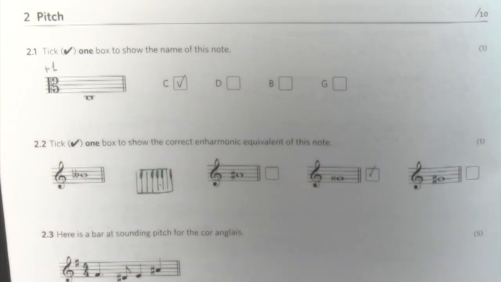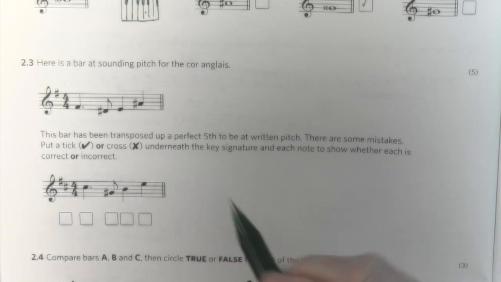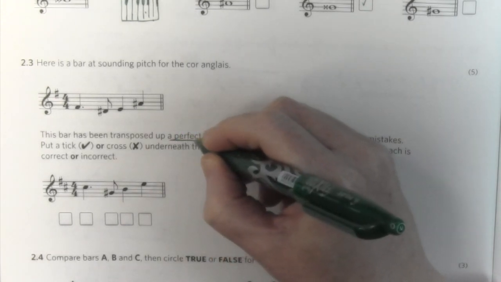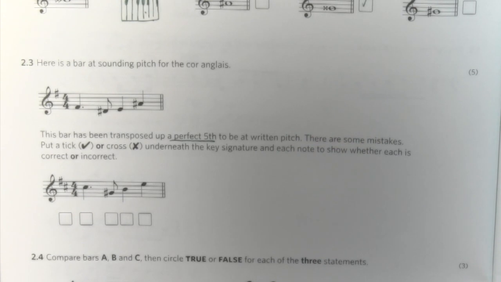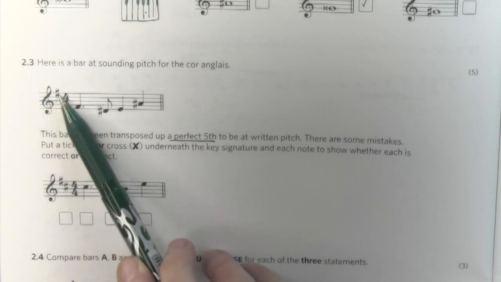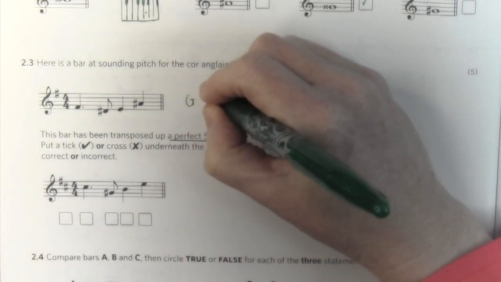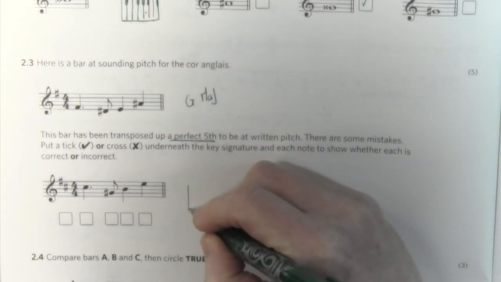Perfect. Next one. In this question, we are asked to tick or cross the boxes to show that this bar has been correctly or incorrectly transposed up a perfect fifth, because probably this is for a horn. Oh yeah, cor anglais. So first of all, the key signature, we have one sharp, so we are in G major, and I need a keyboard.